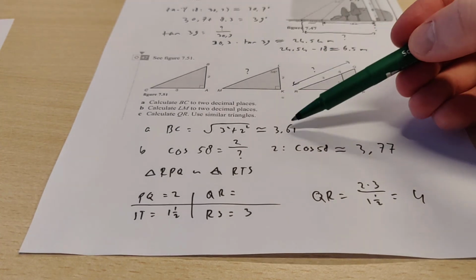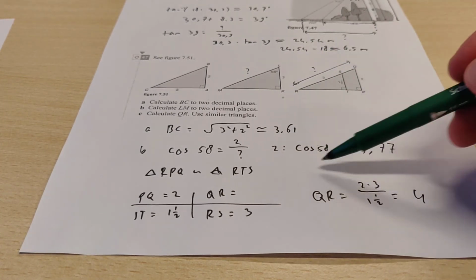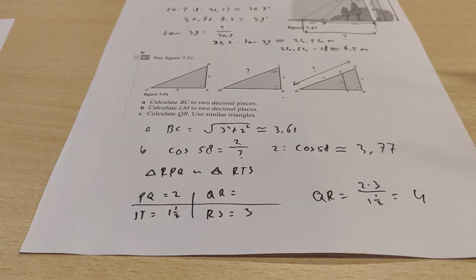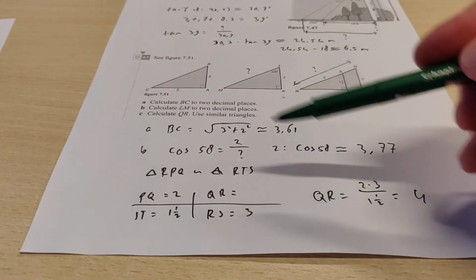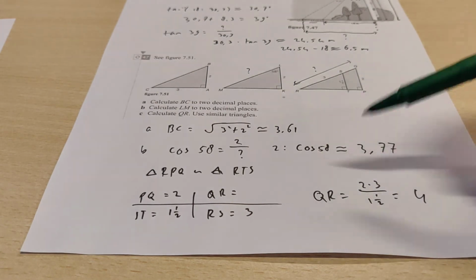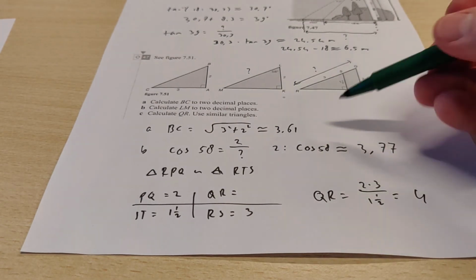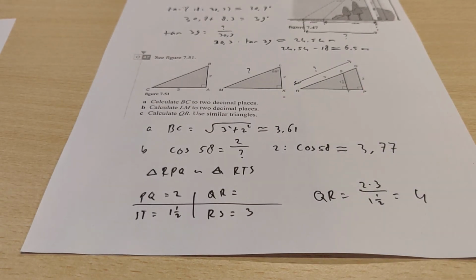So here's the Pythagorean theorem that you learned in the second class. Cosine, tangent and sine that you learned in chapter 7. And something that you learned in chapter 2. And you're going to need this with the coming exercises because they're going to combine all of these three things. So that's going to be a bit difficult.